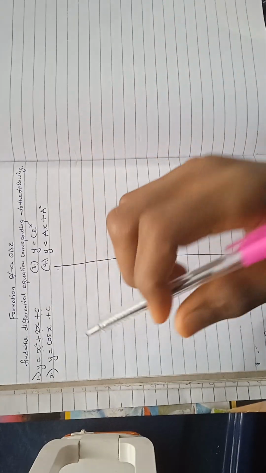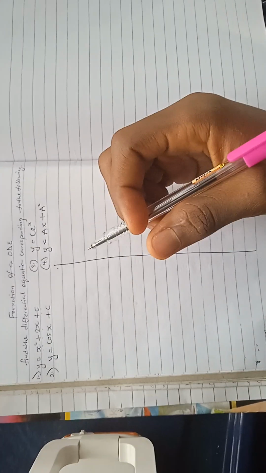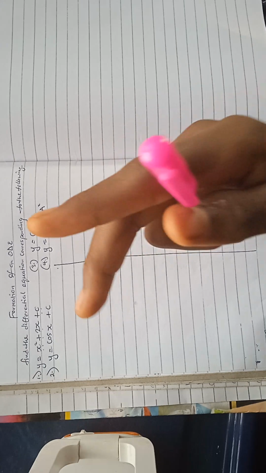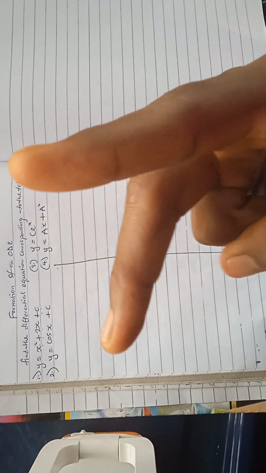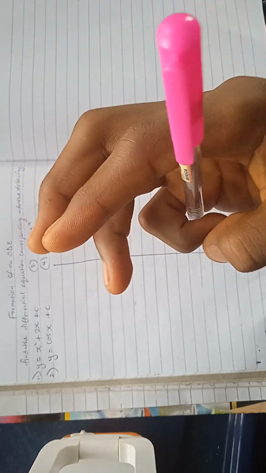If for example you have two constants in an equation, a plus b cos x, just any two constants a, b, or you have three constants. When solving, your aim is to eliminate the constants. So if you have two constants in an equation, you have to differentiate two times. If you have three constants, you have to differentiate three times. Therefore, formation of an ODE, your aim is to eliminate any constant in the equation.